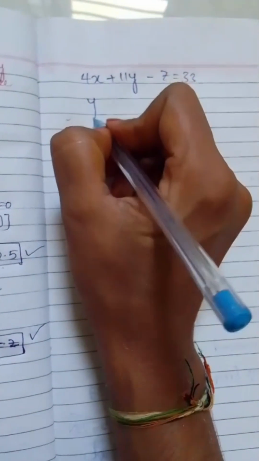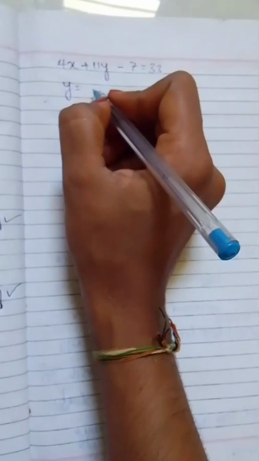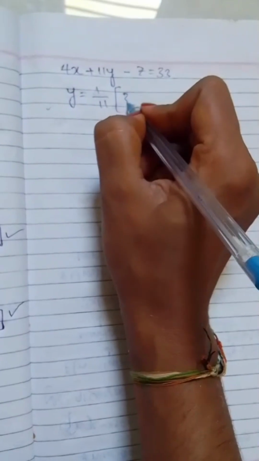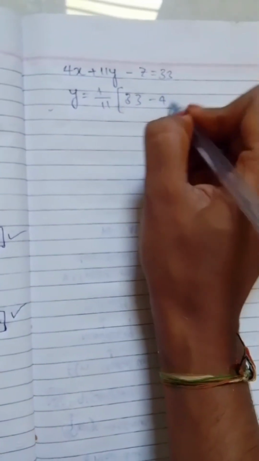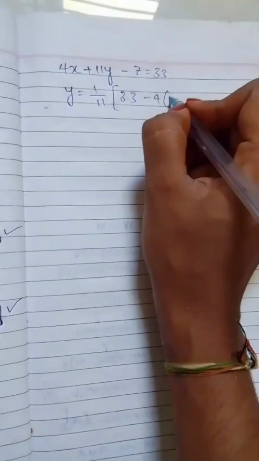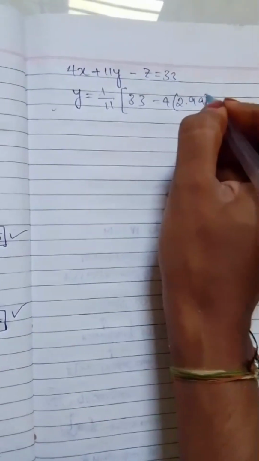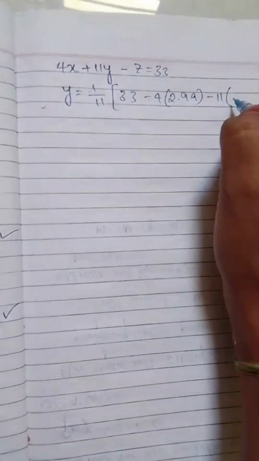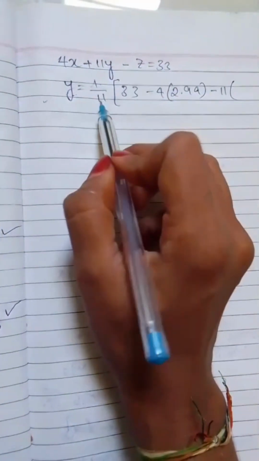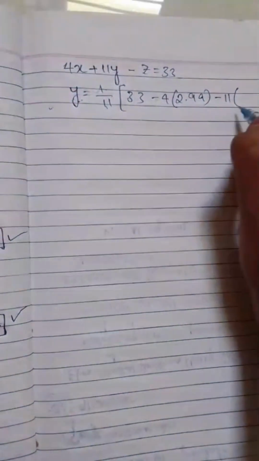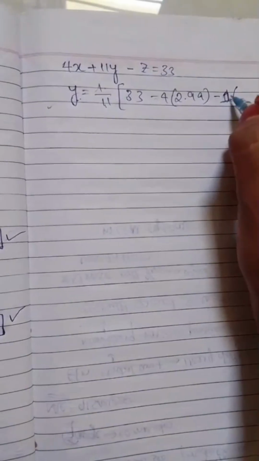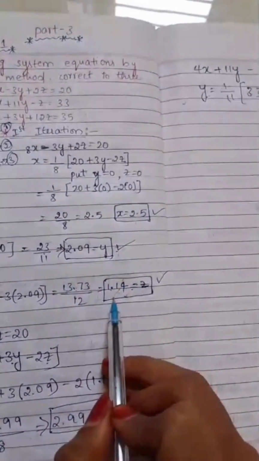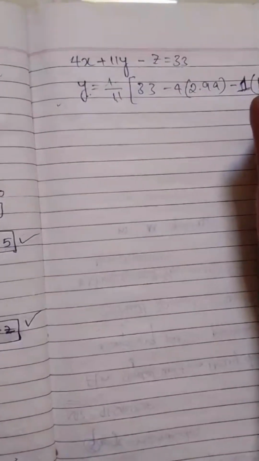Take the y this side, then you will get y is equal to 1 by 11, 33 minus 4 into the x value I got, 2.99, minus z. The y is already taken here, that's why for z, the z value I got earlier is 1.14.